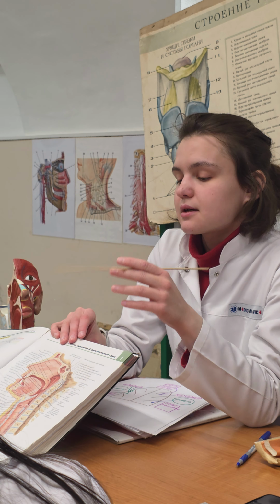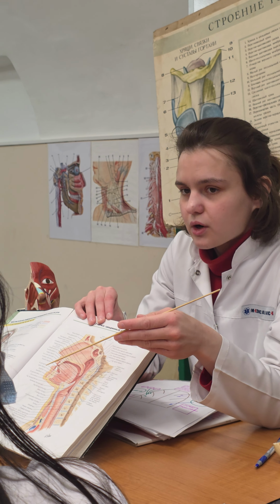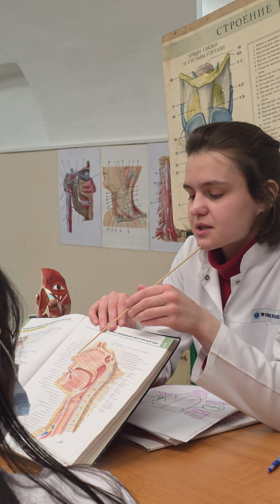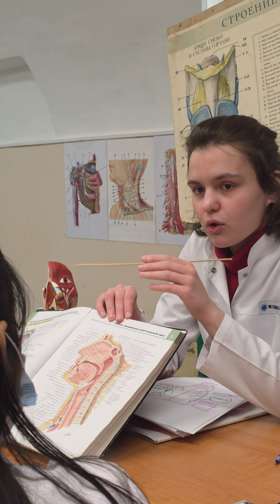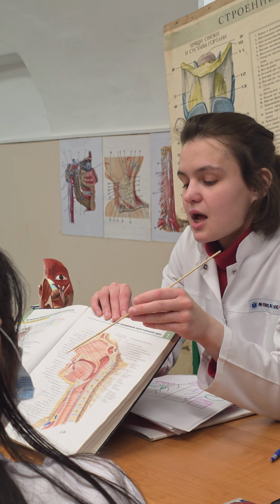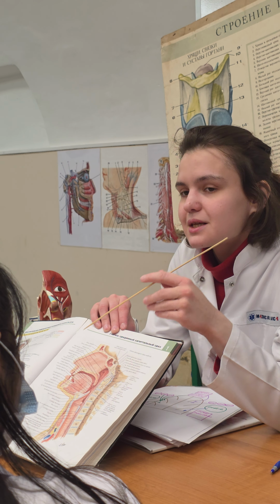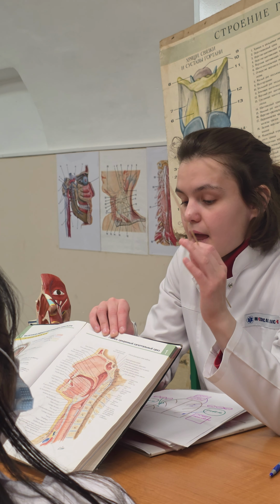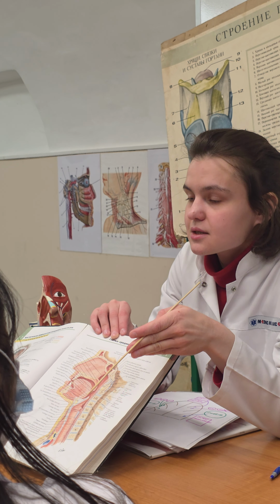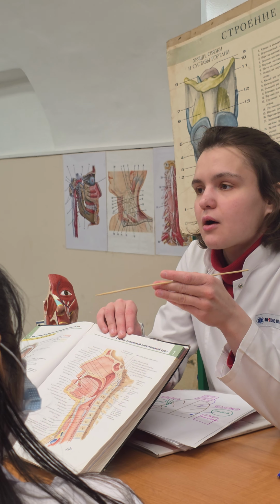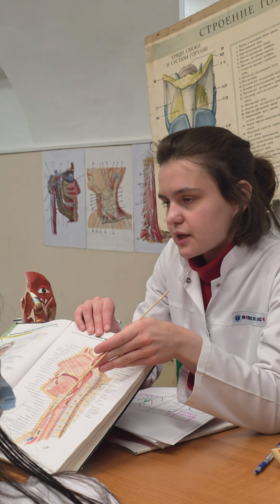The larynx, as you will see, like many organs of the respiratory system, even starting from the nose, is made out of cartilage. The cartilages form the skeleton of the larynx.